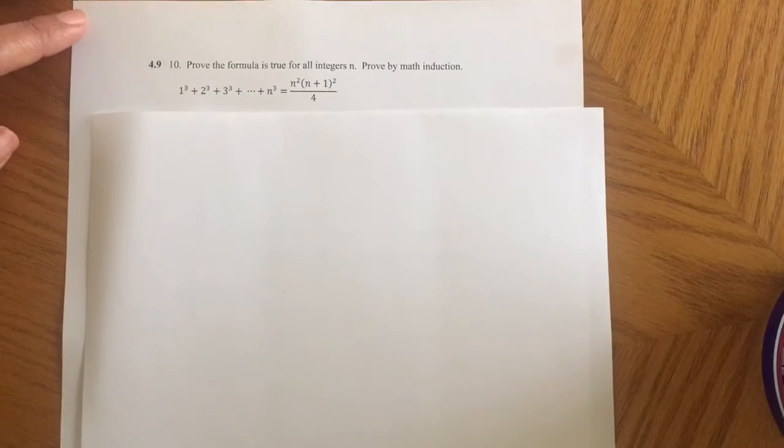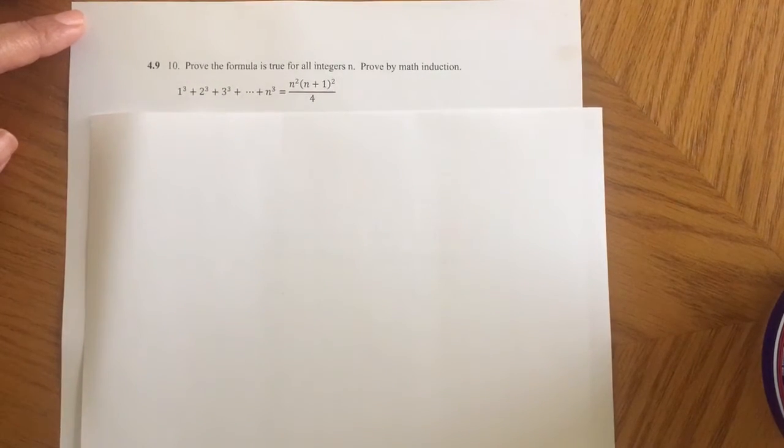Hello everybody, we're going to do number 10 on the study guide. This is the proof by math induction. It's pretty much math induction day 1, day 2, and day 3 all together. All right, so this is the full proof.